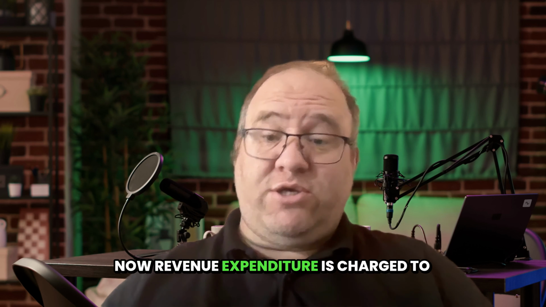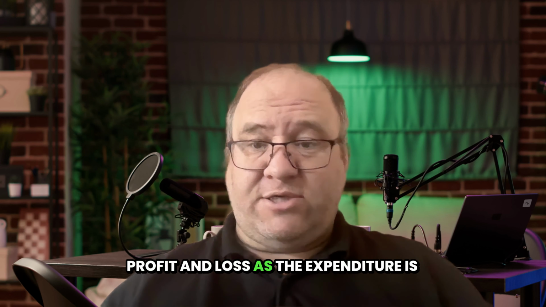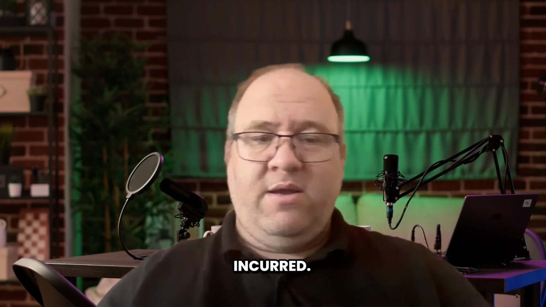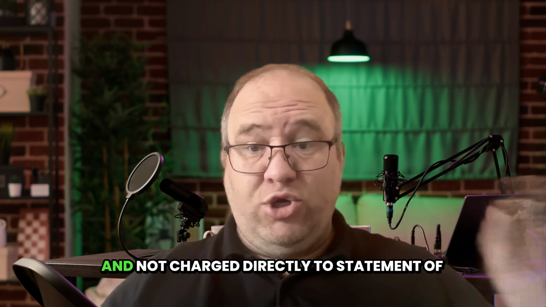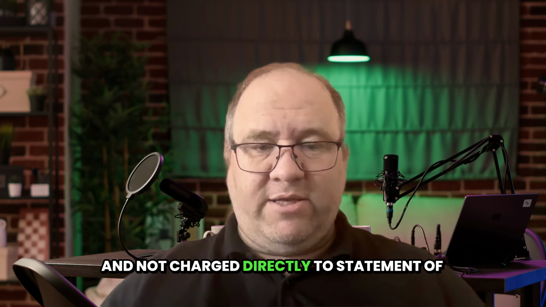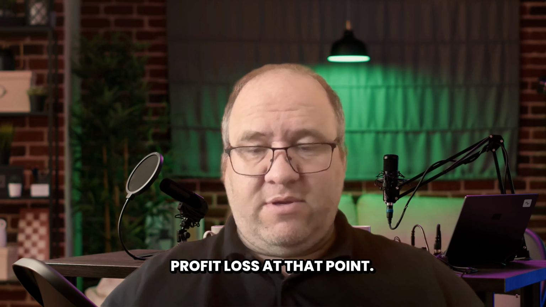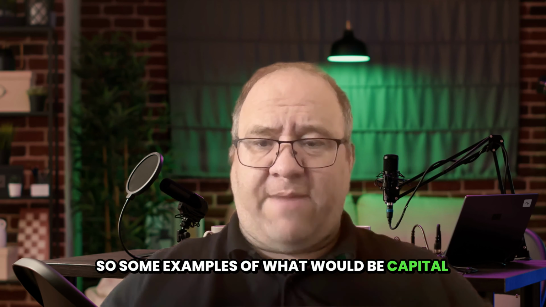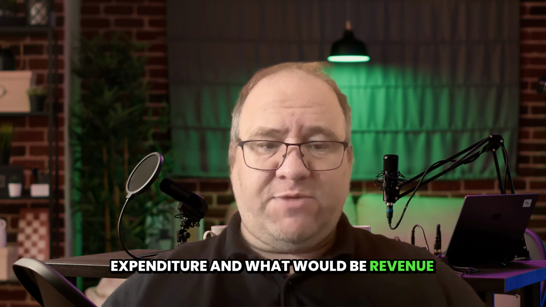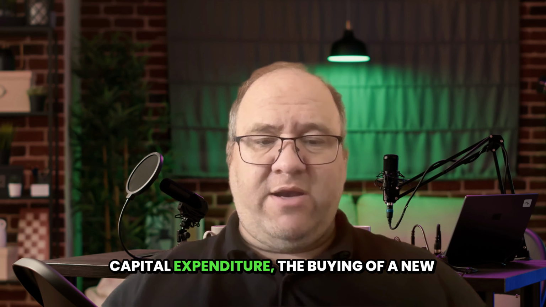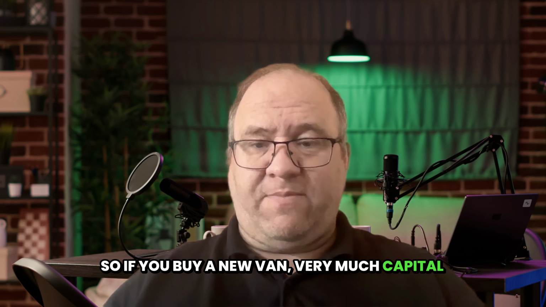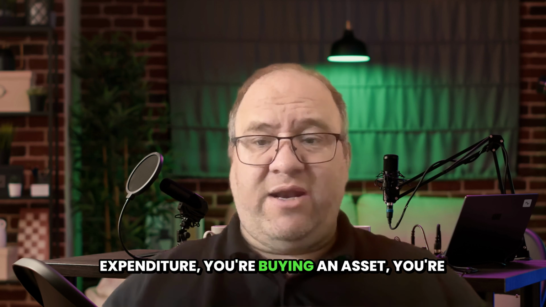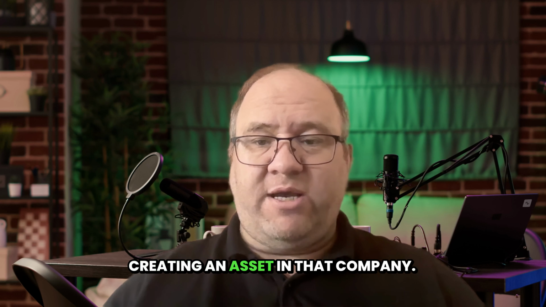Now, revenue expenditure is charged to profit and loss as the expenditure is incurred. Capital expenditure is added to the statement of financial position and not charged directly to the statement of profit and loss at that point. So some examples of what would be capital expenditure and what would be revenue expenditure. Capital expenditure: the buying of a new van. If you buy a new van, it's very much capital expenditure. You're buying an asset, you're creating an asset in that company.